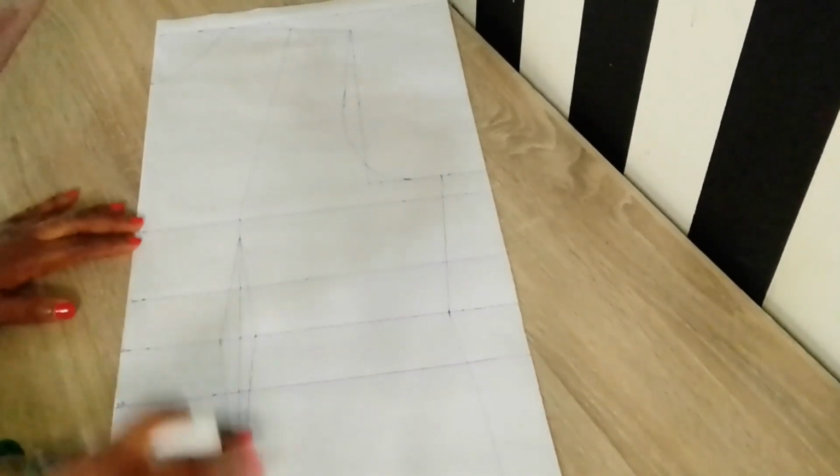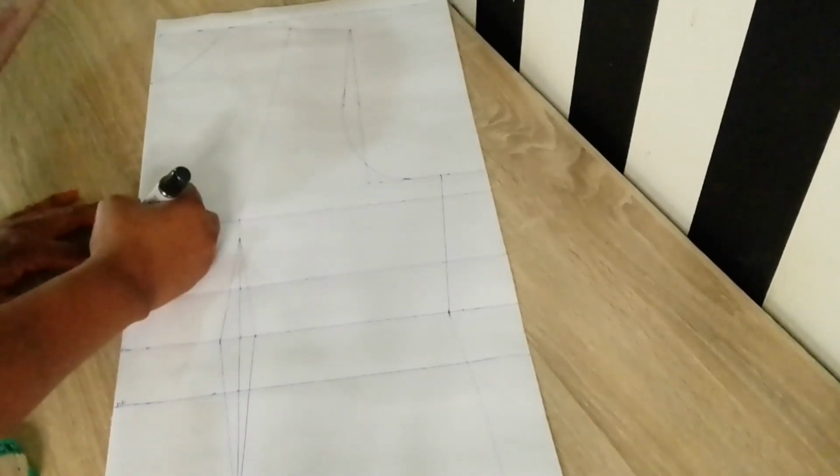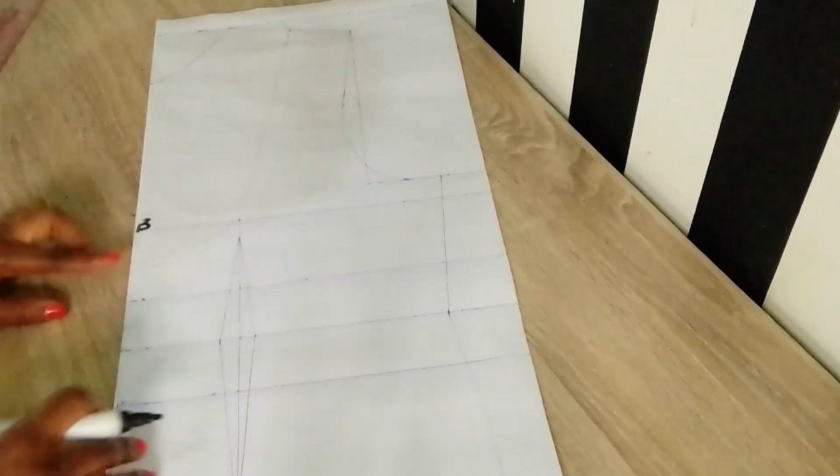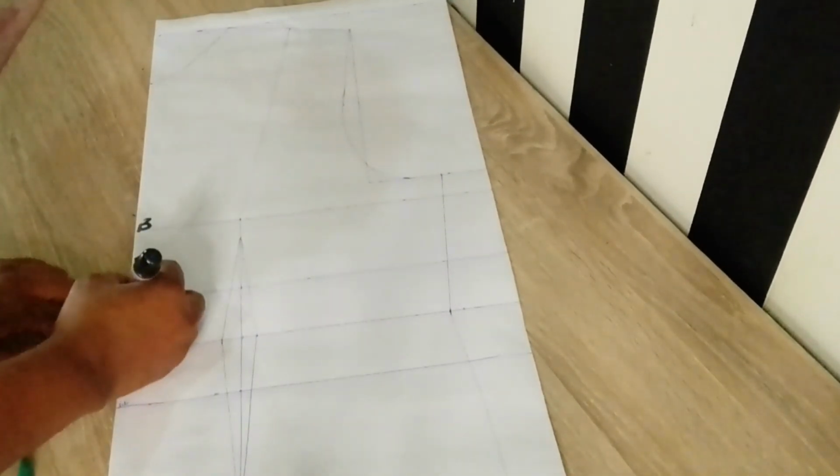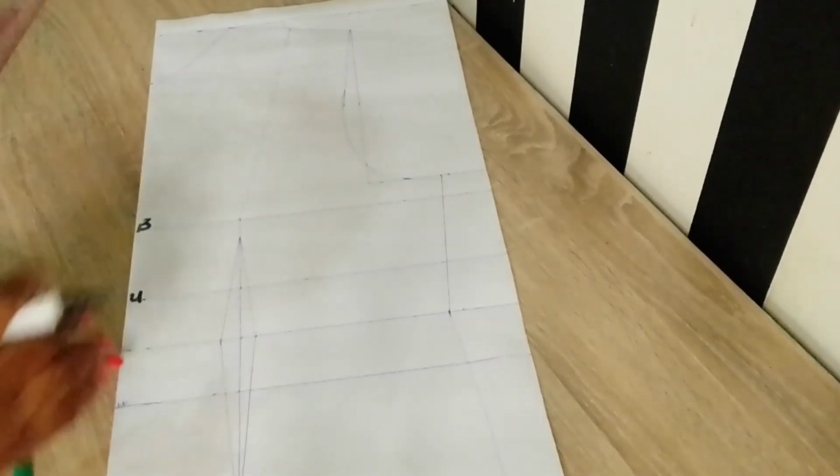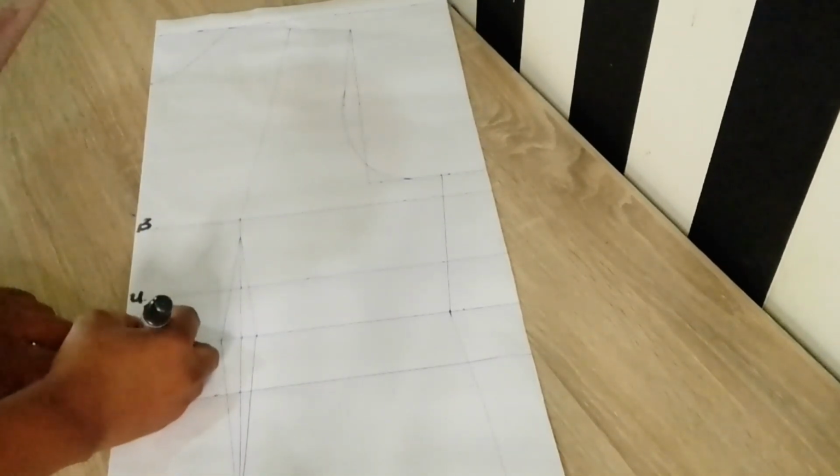So guys, on the working table, I have my basic block. I've done a tutorial on this. You can go ahead and check it out, and I will simply drop the link if you're interested. So I will just do a quick sketch without wasting much of your time.